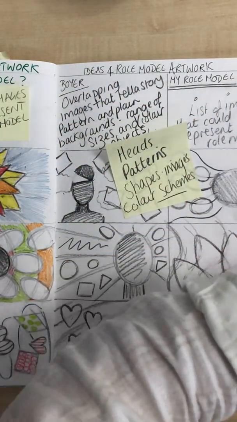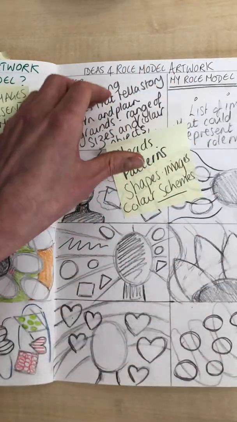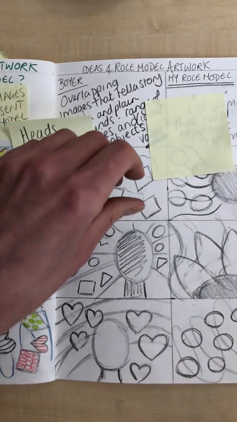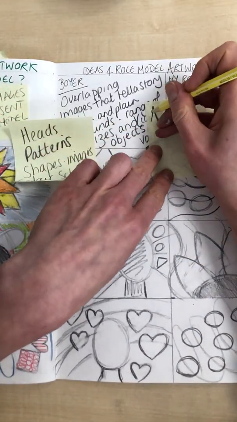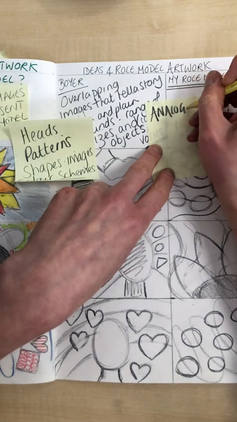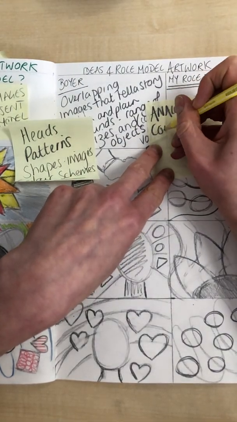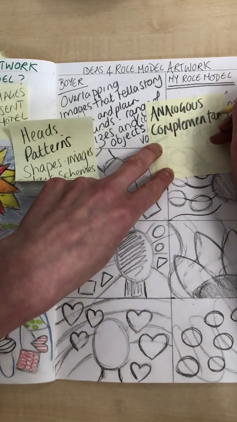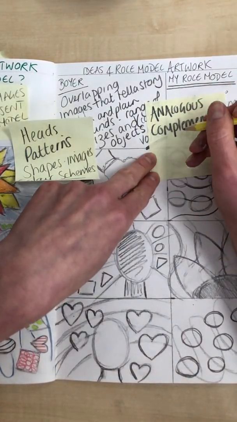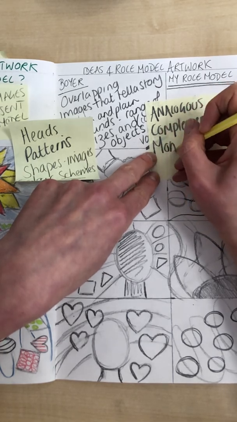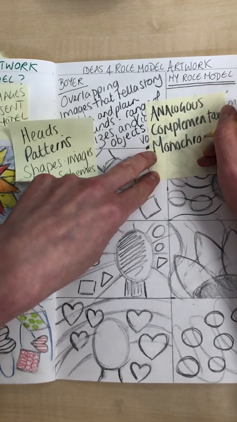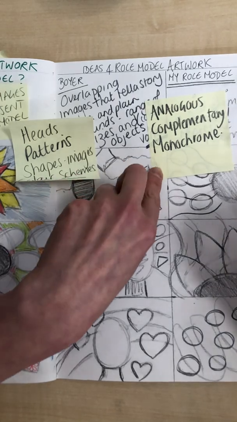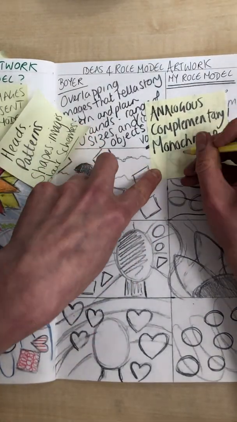So let's say we'll do 1 analogous, 1 complementary, 1 monochrome, so different tones of the same colour, and you decide on the other 2.